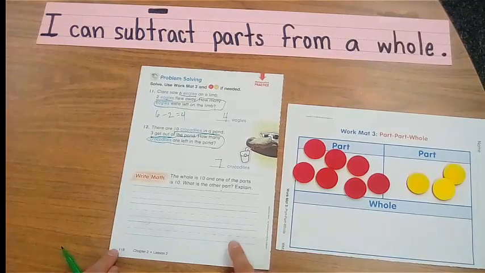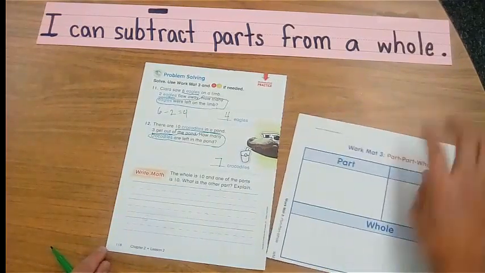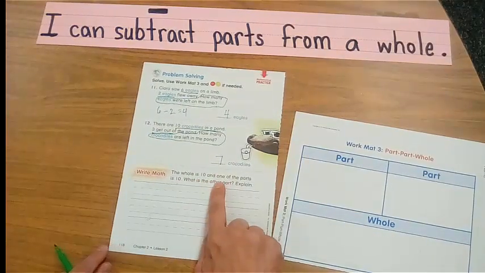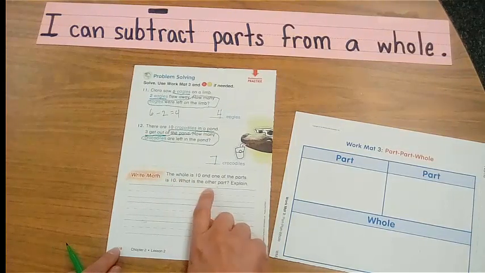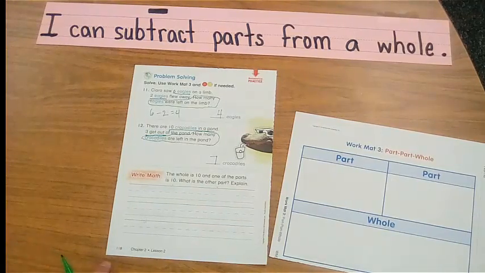Okay, so now for the last part. And it says, the whole is 10, and one of the parts is 10. What is the other part? Explain. So this sounds like I might want to use my work mat.